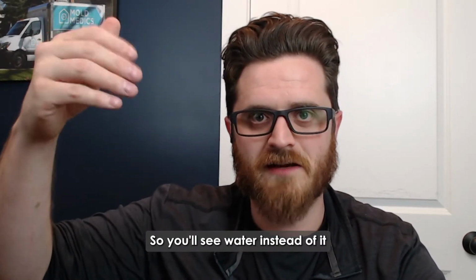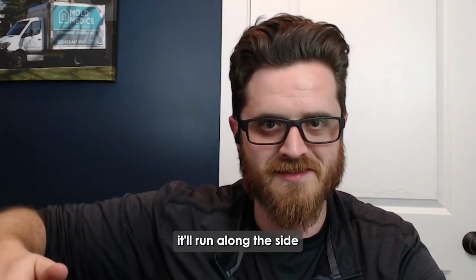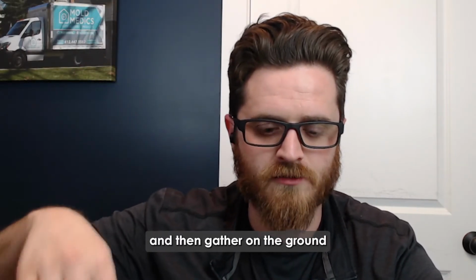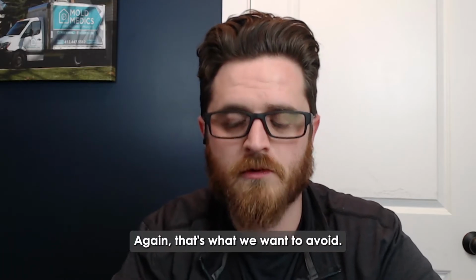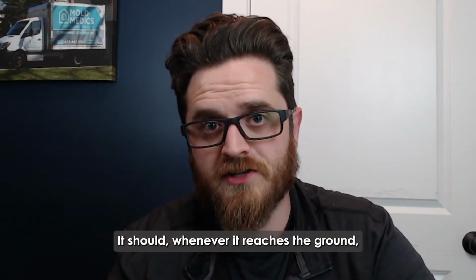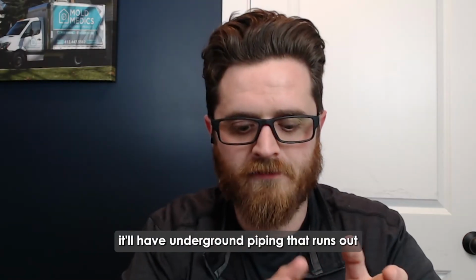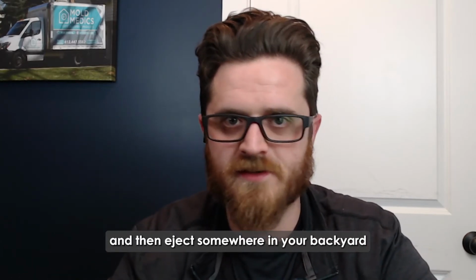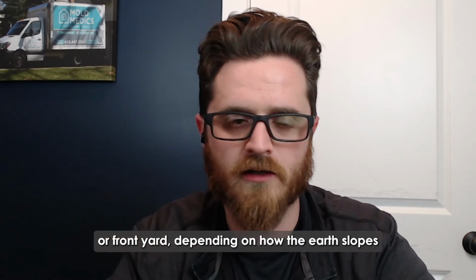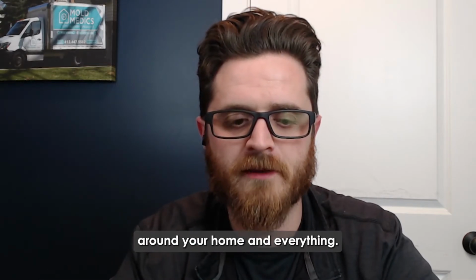So you'll see water, instead of it running into the downspout, it'll run along the side and then gather on the ground next to the foundation. Again, that's what we want to avoid. It should, whenever it reaches the ground, go into a pipe. It'll have underground piping that runs out and then ejects somewhere in your backyard or front yard, depending on how the earth slopes around your home and everything.